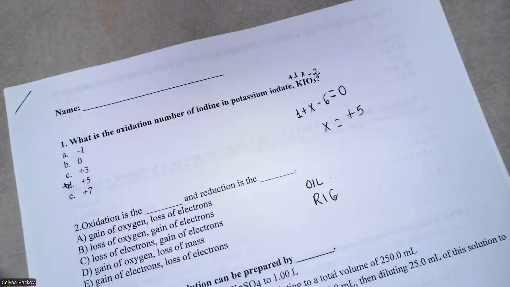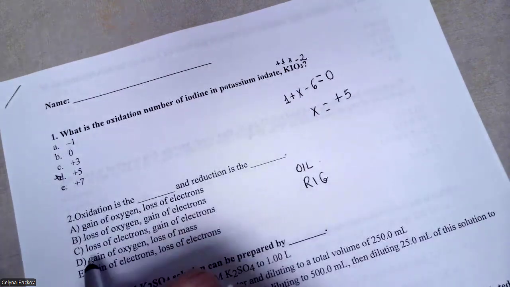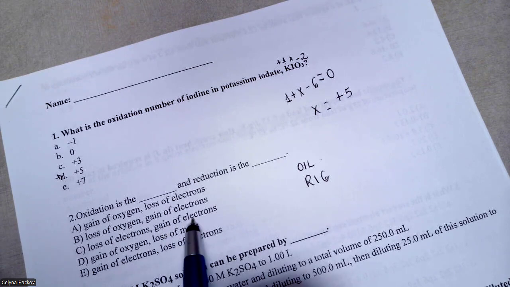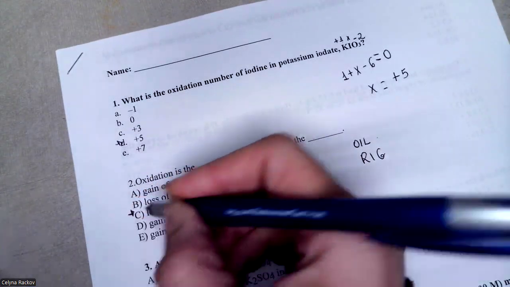It's just a silly tip for you guys to remember about oxidation and reduction, okay? So the answer is C. Oxidation is loss of electrons and reduction is gain of electrons. So the answer is C.